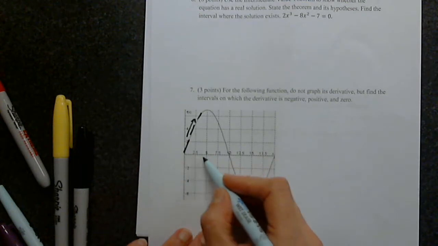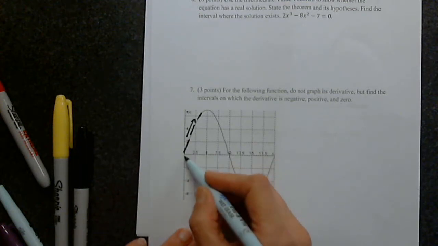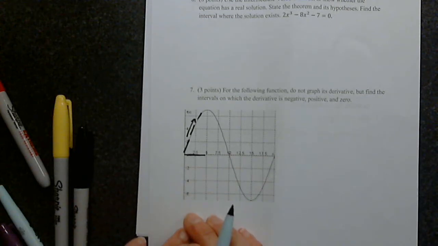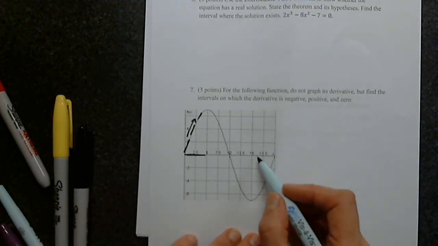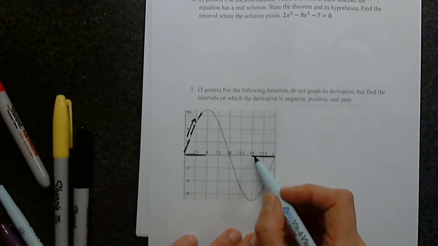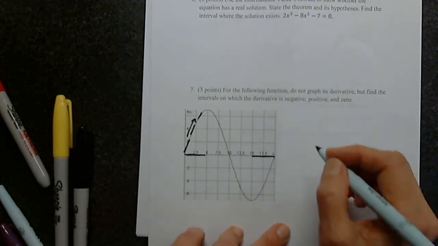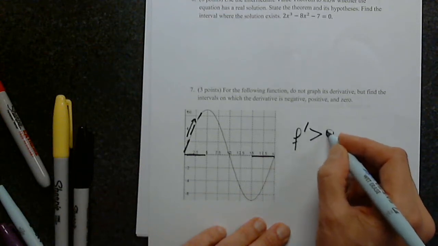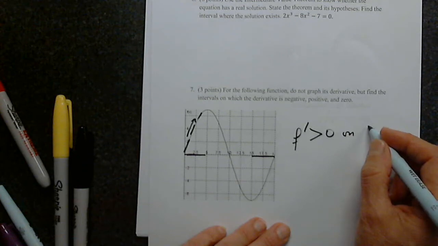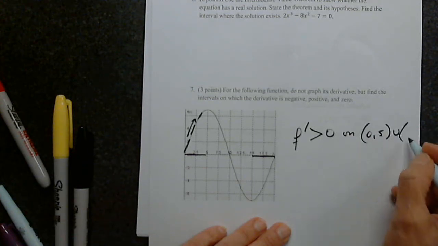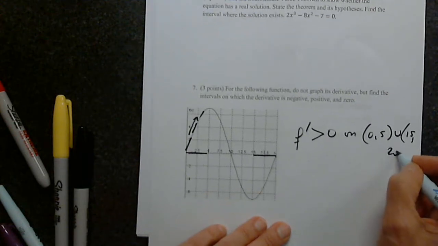So between 0 and 5 on this interval, the derivative is positive. And where else? Between 15 and 20. So I will say f prime is positive on the interval 0 to 5 union 15 to 20.